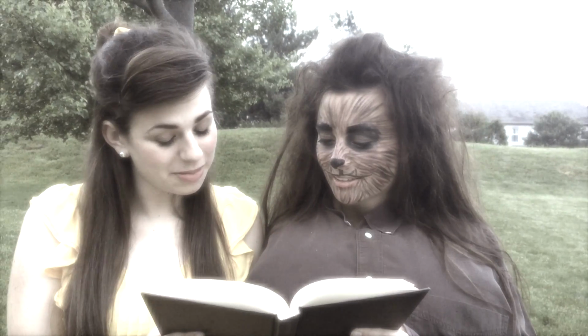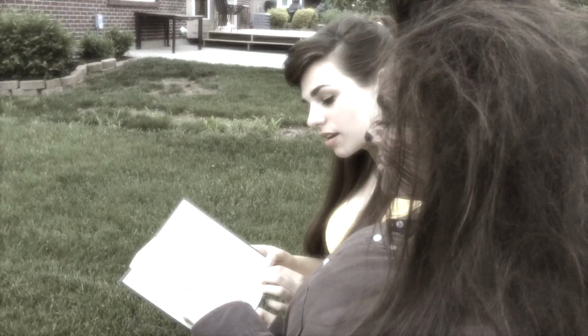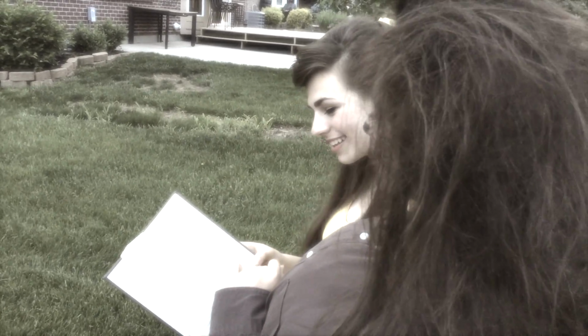Once upon a time, there was a beautiful princess named Belle. One day, she was sitting in the park enjoying the warm afternoon sun when her prince, the Beast, brought her a book. He knew how much she loved them. Belle was so happy. They decided to share the book together and they lived happily ever after.